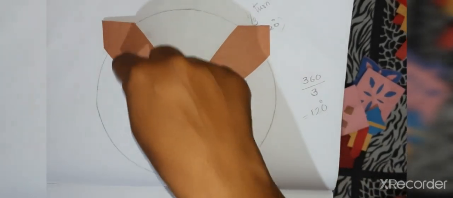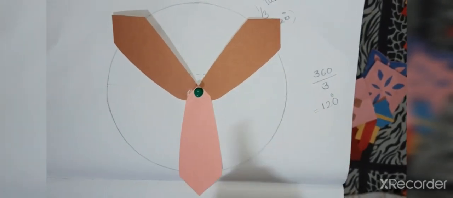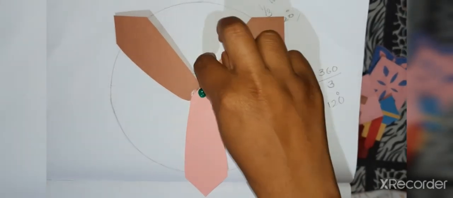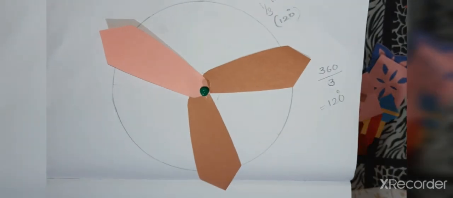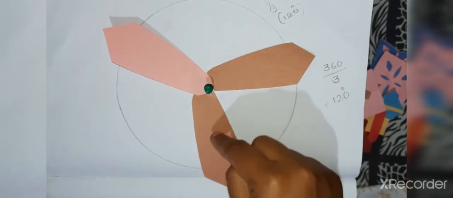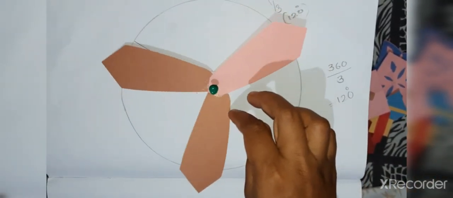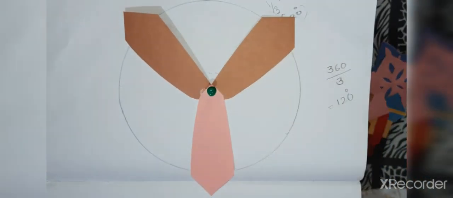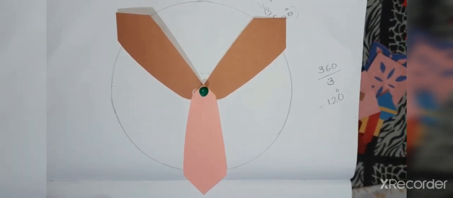Children, I have a fan shape here with 3 blades. 2 blades are brown and 1 is pink. Now what will happen if I give it 1/3 turn? Will it look the same? Let us see. See, there is a change in the color. Now the brown blade has come here and the pink has gone up. Even after giving one more 1/3 turn also, there is a change in the color. So it will not look the same after giving it 1/3 turn.